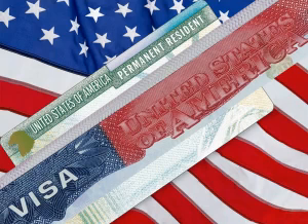Understanding the U.S. visitor's visa B-2. The B-2 visa is intended for those who wish to enter the United States temporarily for tourism, vacation, or medical treatment.